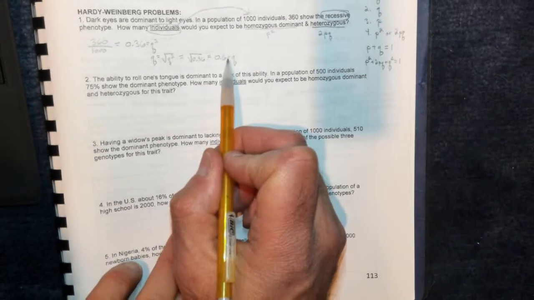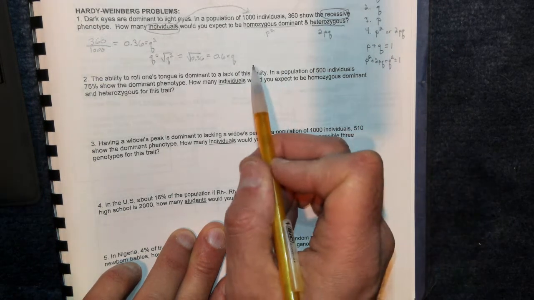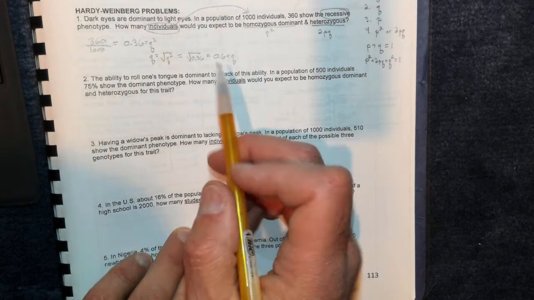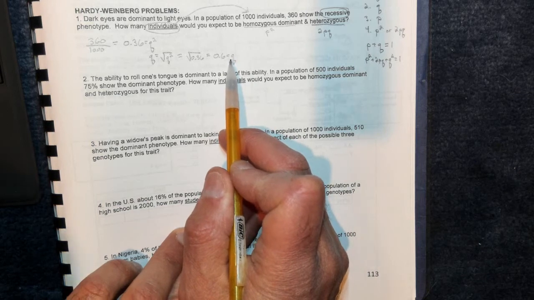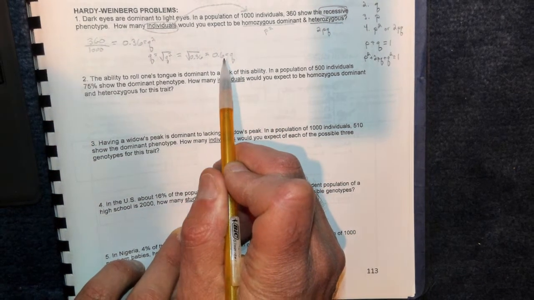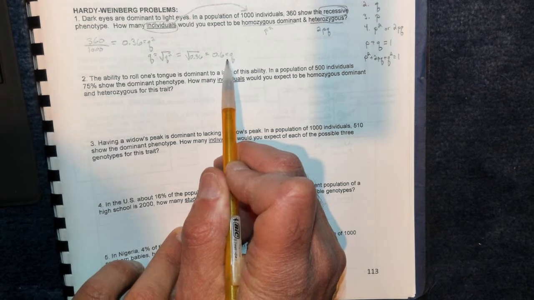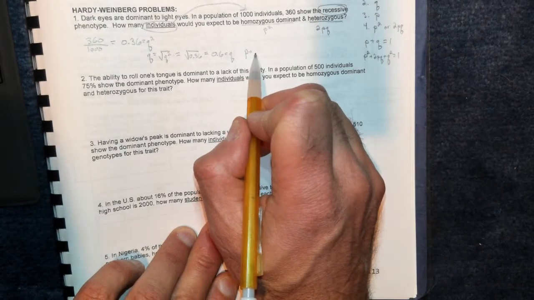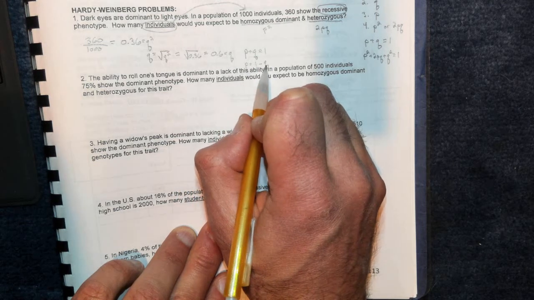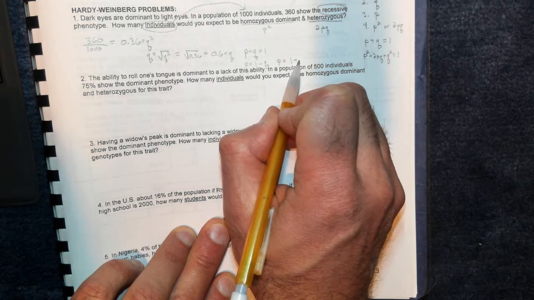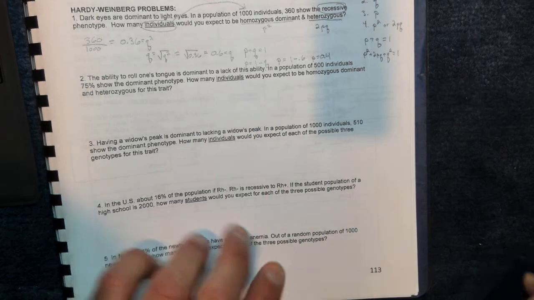I can take my Q and I can plug that into this equation here, P plus Q equals 1. This represents my recessive allele. What this means is 60% of our population has a recessive allele in their genotype. In other words, 60% of our population is either heterozygous or completely recessive. P plus Q equals 1. P equals 1 minus Q. P equals 1 minus 0.6. That means P equals 0.4. Okay?